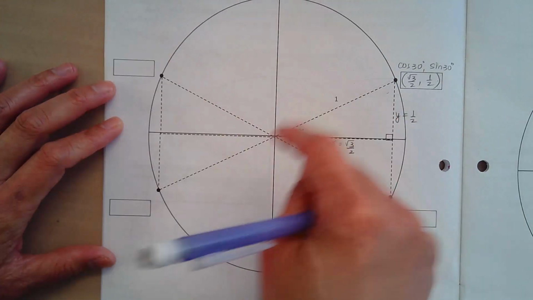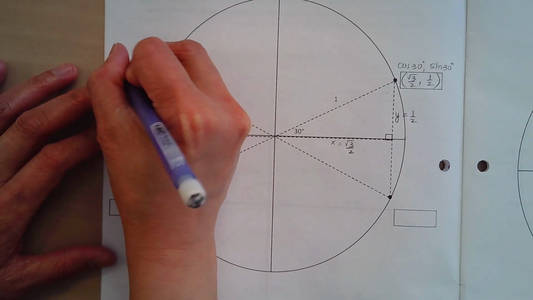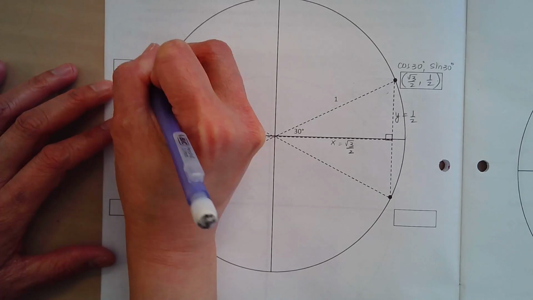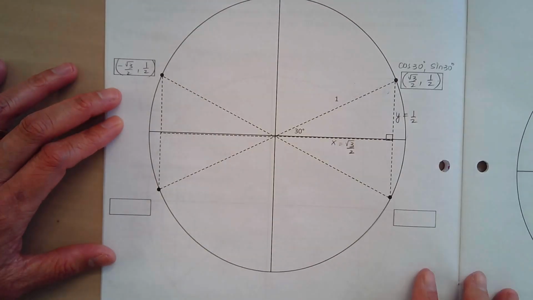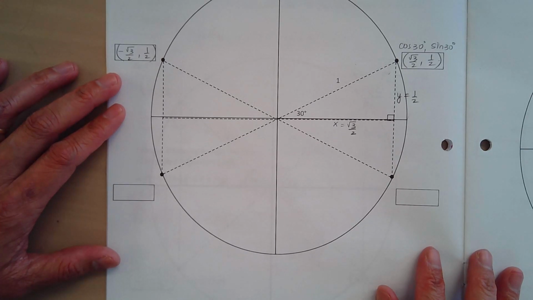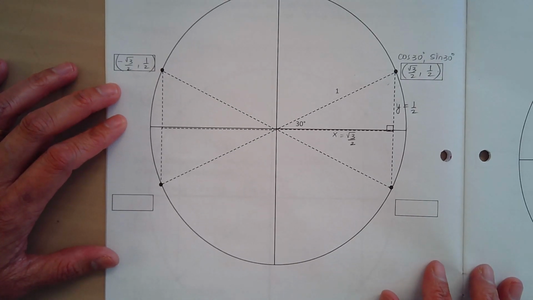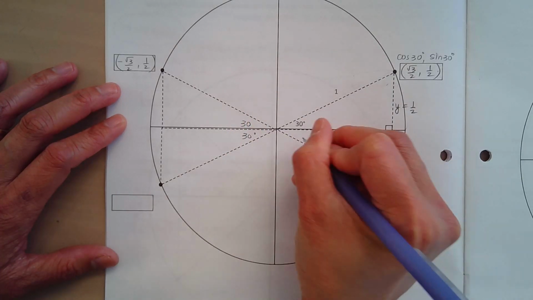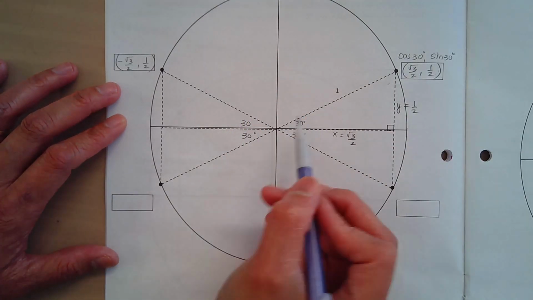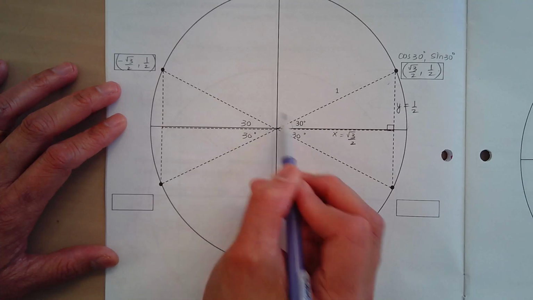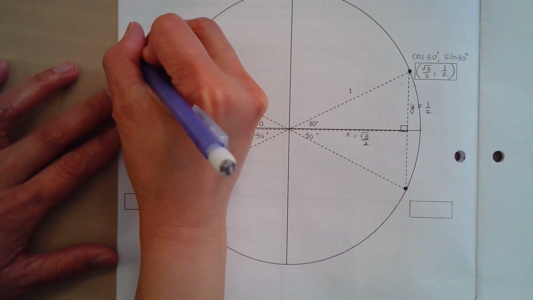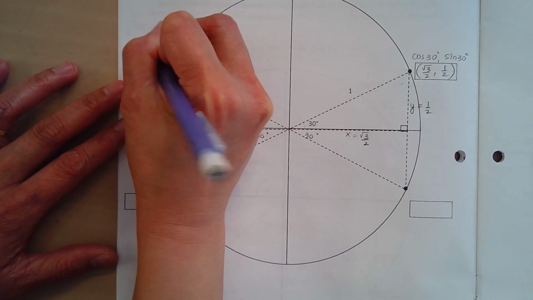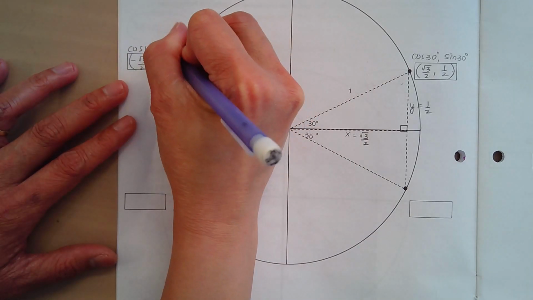This one would be negative root 3 over 2, comma 1/2. The reference angle is 30. So that means, what is this angle here? 150. So that's going to be cos of 150, sine of 150.